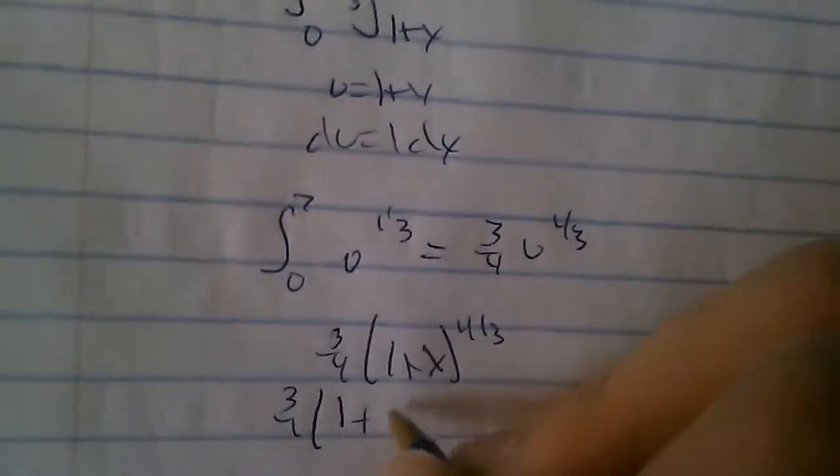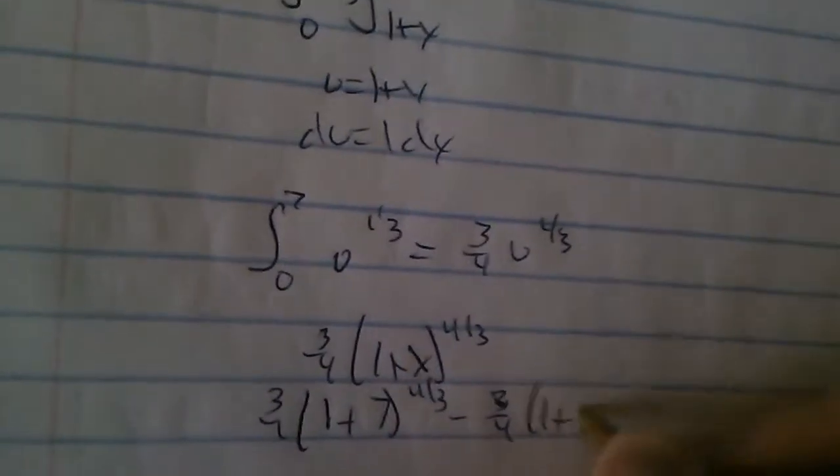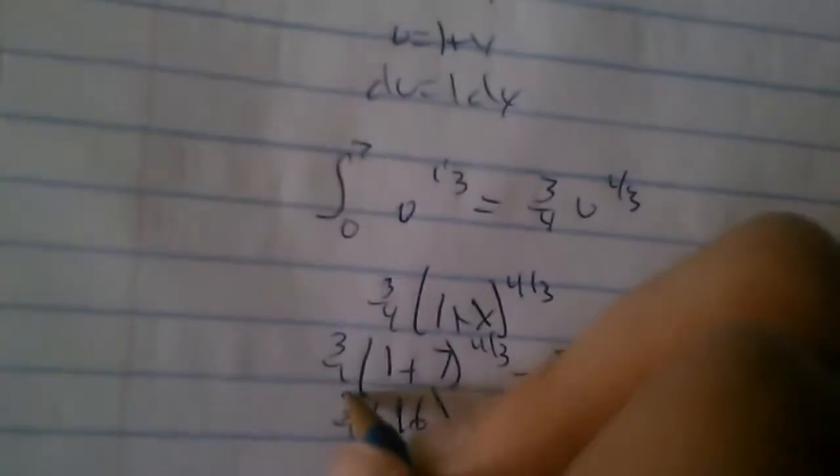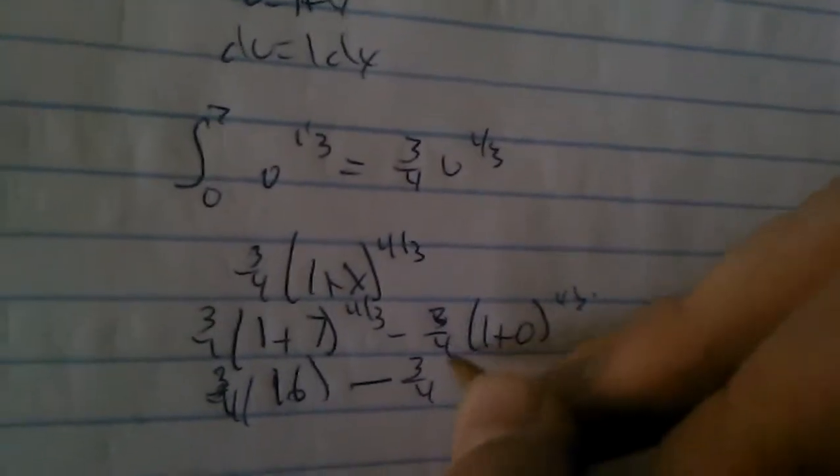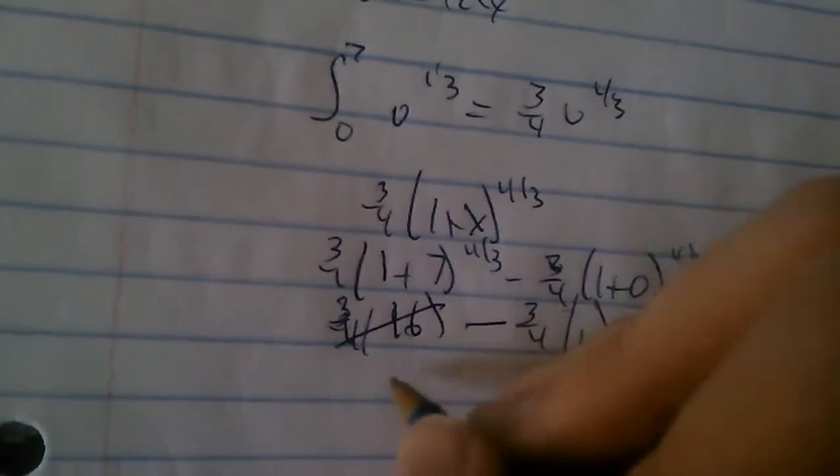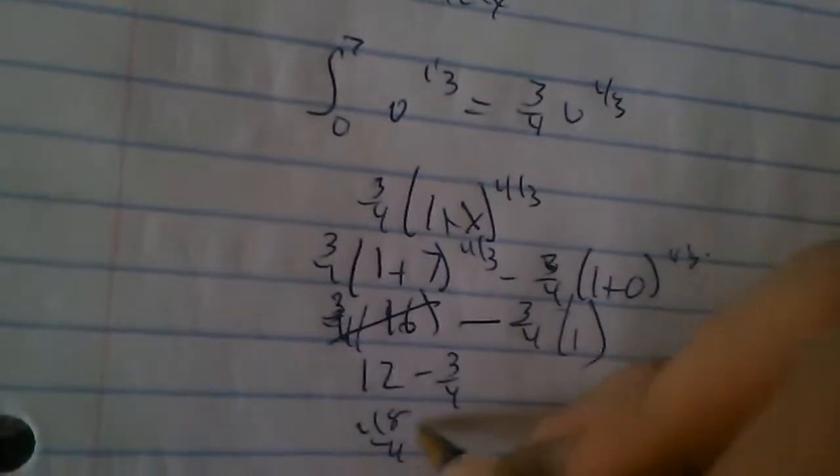So we have 3/4 (1 plus 7) to the 4/3 minus 3/4 (1 plus 0) to the 4/3. 3/4 times 8 to the 4/3, remember, was 16. So 3/4 times 16 is 12, minus 3/4 times 1. So 48/4 minus 3/4 equals 45/4. Is that the same? Oh yeah, it is.